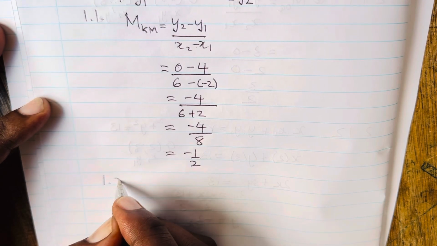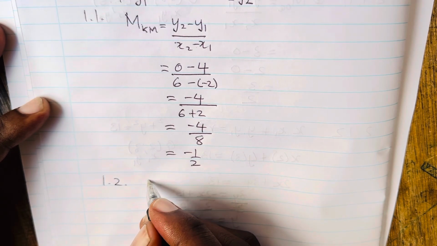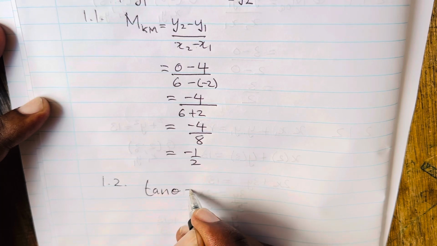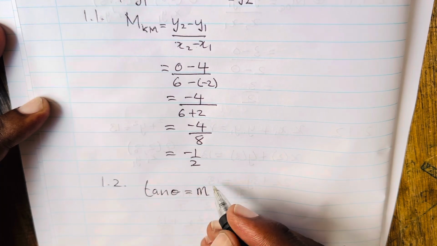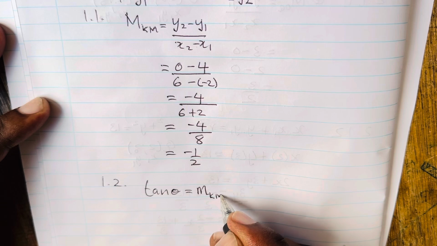In 1.2, we know that tan theta is equal to m of KM.